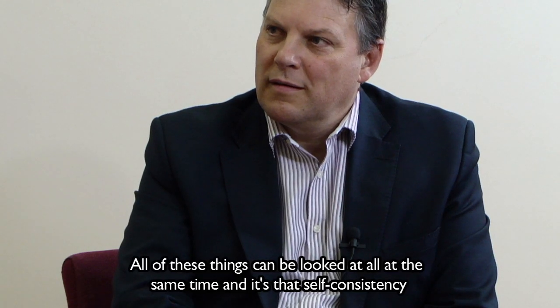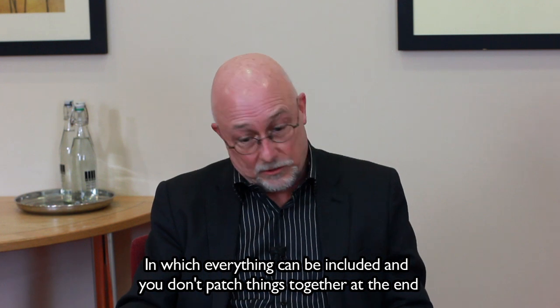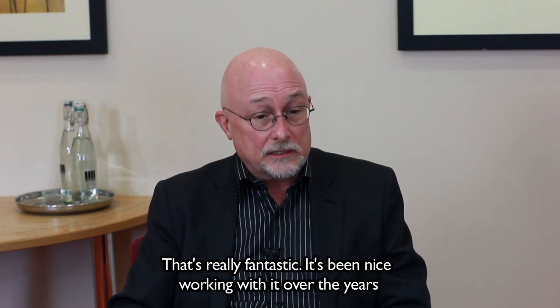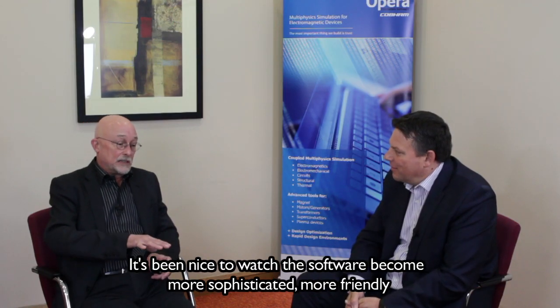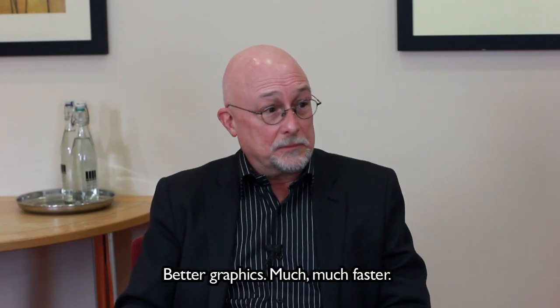All of these things can be looked at at the same time, and it's that self-consistency in which everything can be included in one model. You don't patch things together at the end. That's really fantastic. It's been nice working with it over the years. It's been nice to watch the software become more sophisticated, more friendly, with better graphics, and much, much faster.